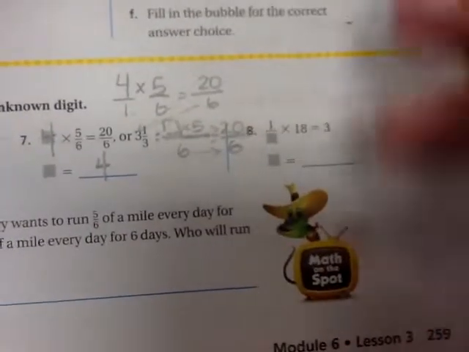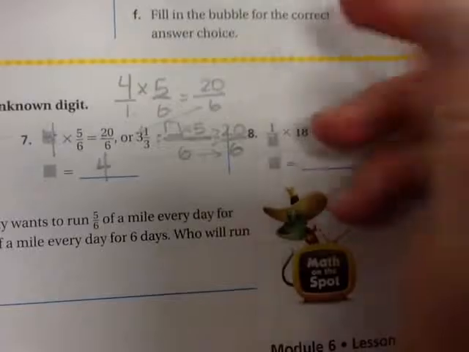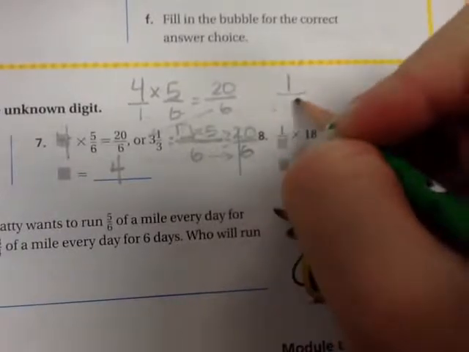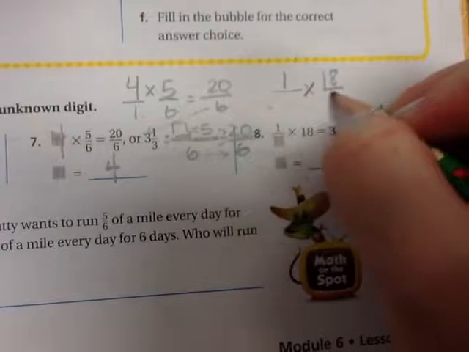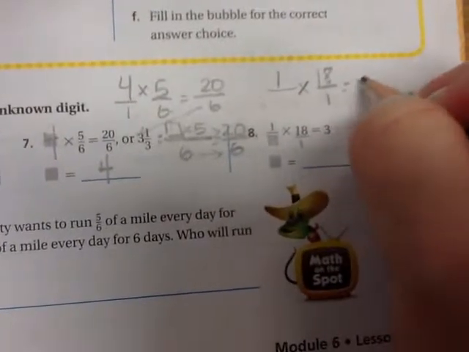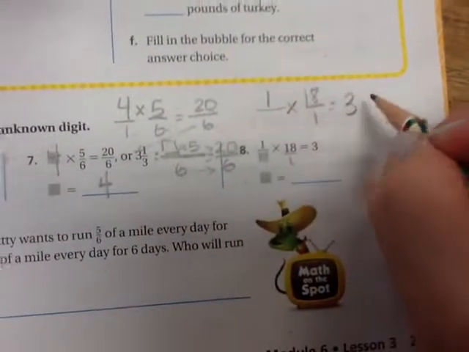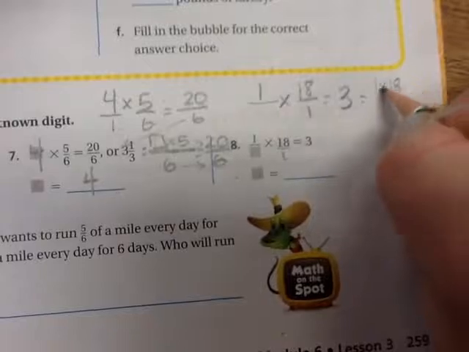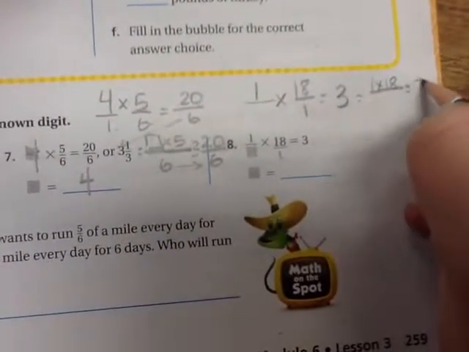All right, let's look here. So again, I'm rewriting. 1 over something times 18 over 1 is equal to 3. So I have to think, I would think 1 times 18 divided by something is going to get me 3.